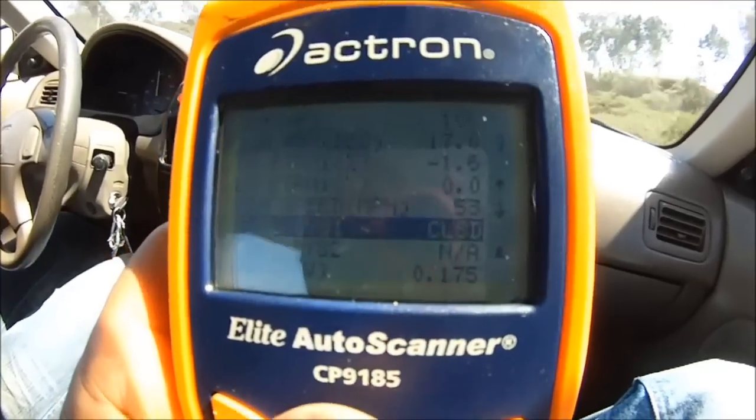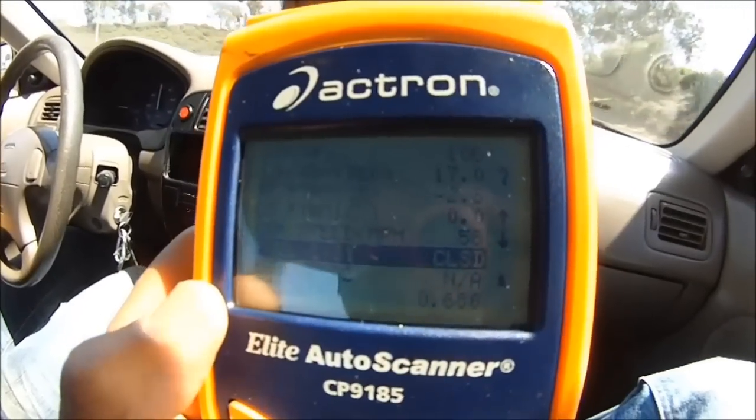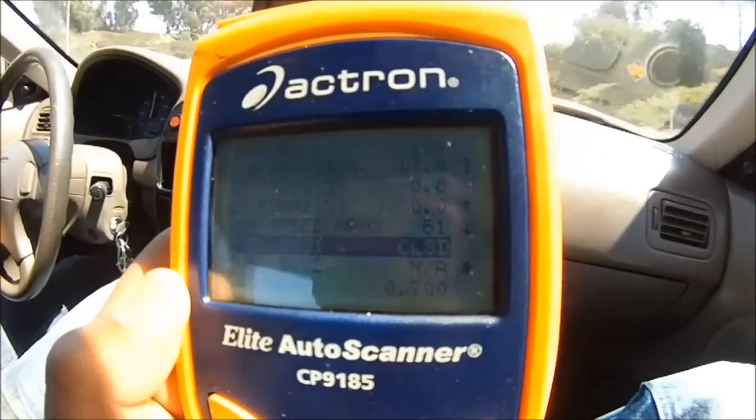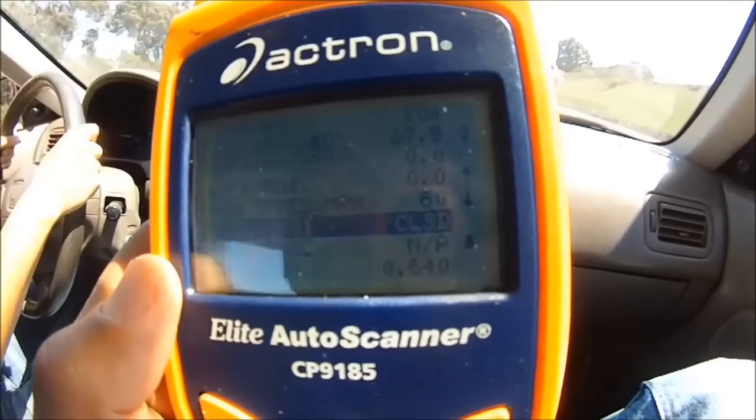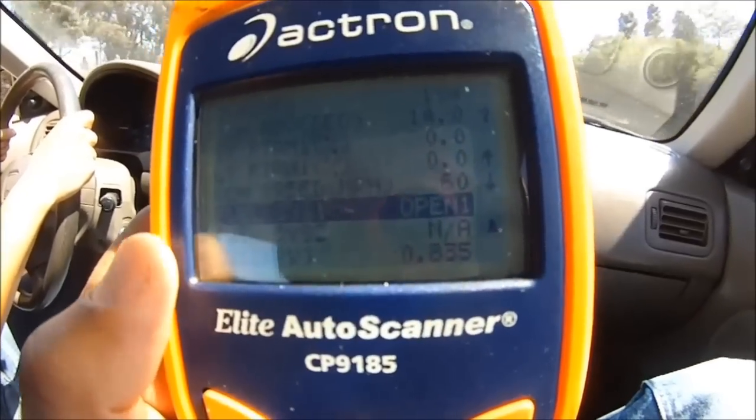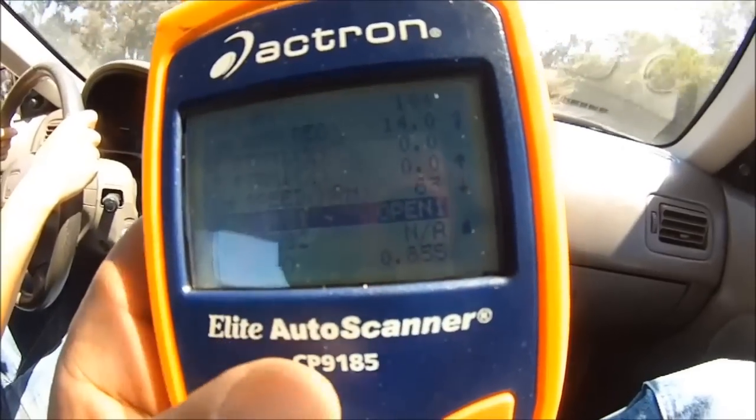When you go on the freeway, watch the closed loop, okay? It's going to open and close when you get to a certain speed. See? Right there it opens. Wait, accelerate. There we go. Open, accelerate, then let off. Okay? See, it's going in and out of open and closed loop.